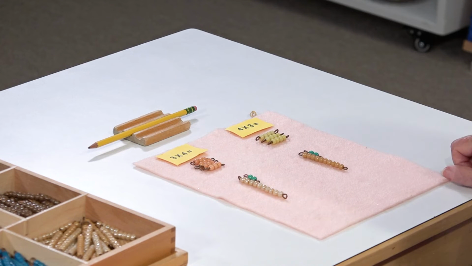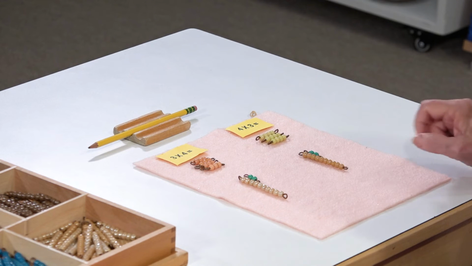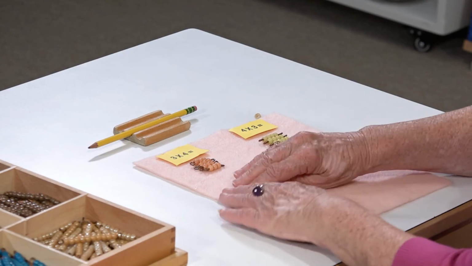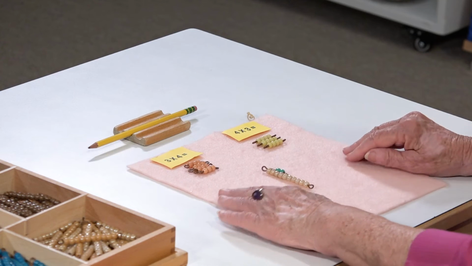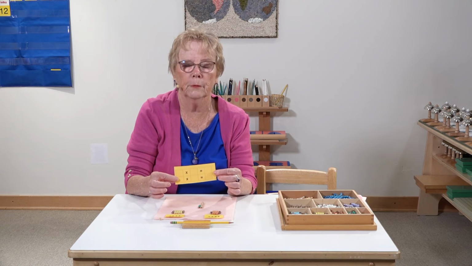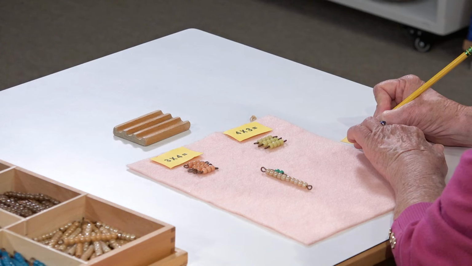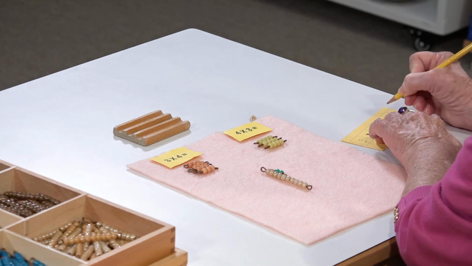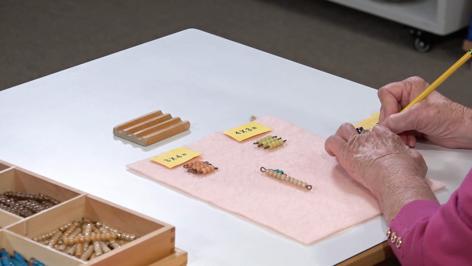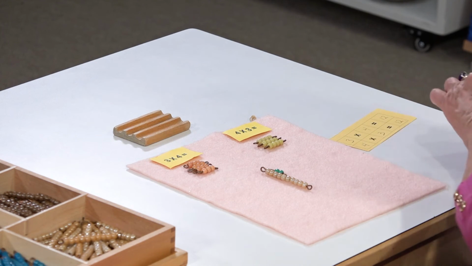Oh, now look at this. 3 taken 4 times is 12, and 4 taken 3 times is also 12. So we only need one of those answers, don't we? So let's see if we can then have papers to write it. We have our commutative property paper for multiplication. So we can write both of our equations. 3 taken 4 times equals 12. And our second equation is 4 taken 3 times also equals 12.